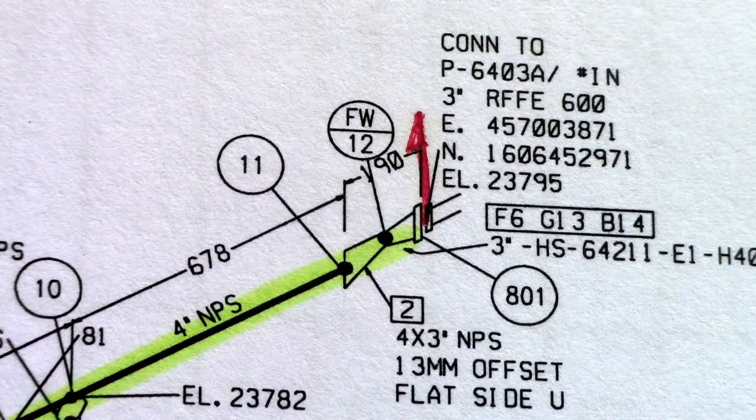So this is an isometric drawing, and we will do line checking. So this is how to do line checking. First, you must check your isometric if this is a new revision. This is number one important.